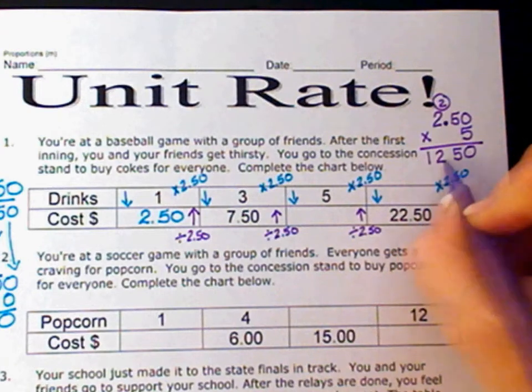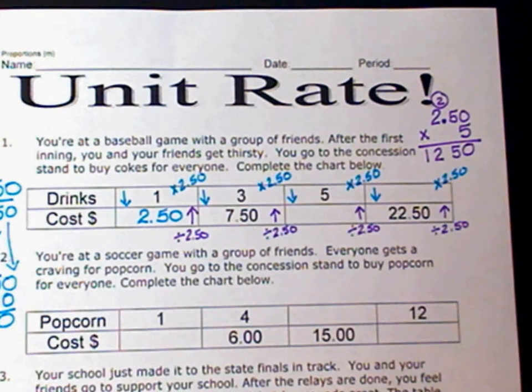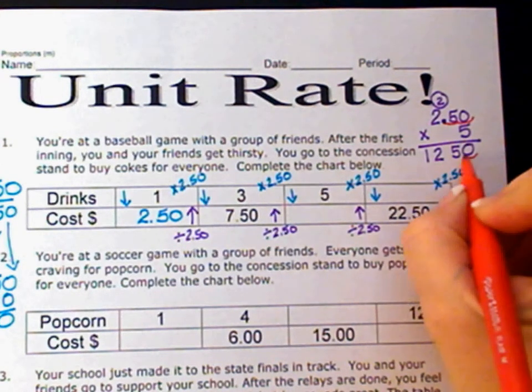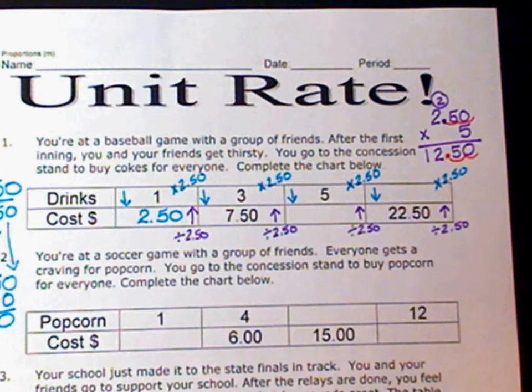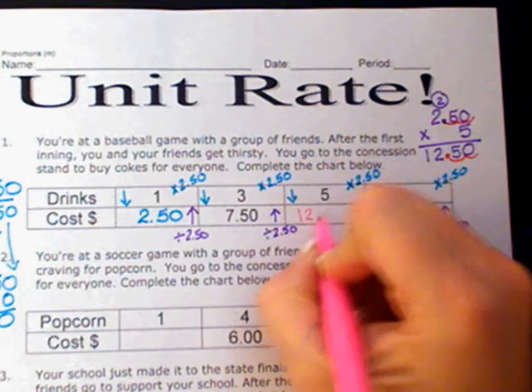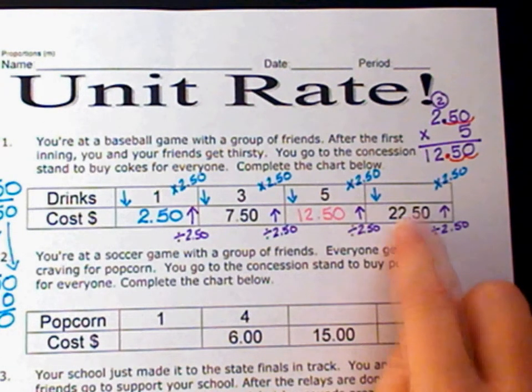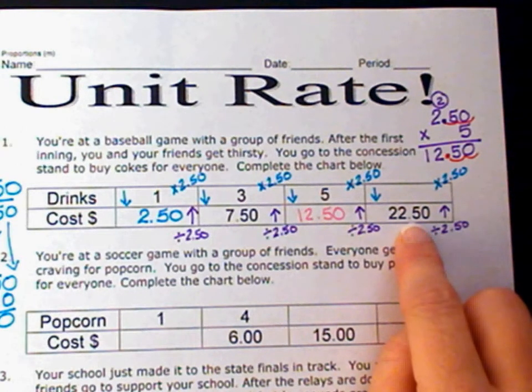5 times 0 is 0. 5 times 5 is 25. 5 times 2 plus 2 is 12. My decimal, I move to the right twice, so I'm going to move to the left twice to bring it into my answer. So my answer for how much does 5 drinks cost would be $12.50.